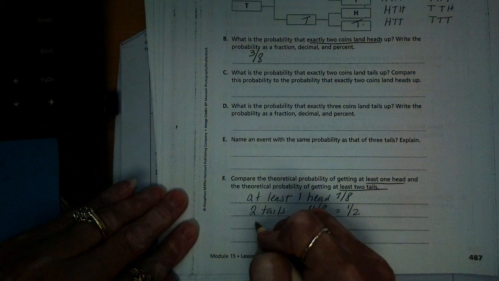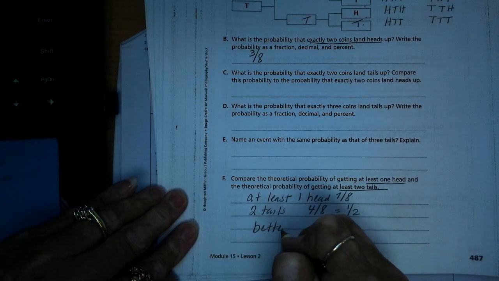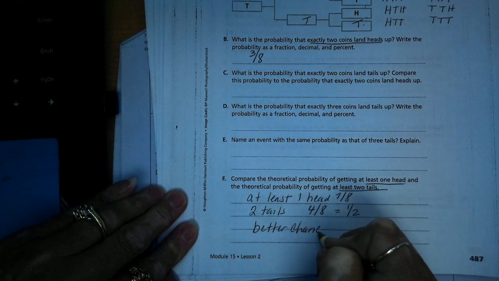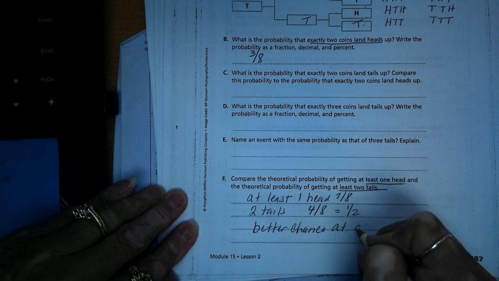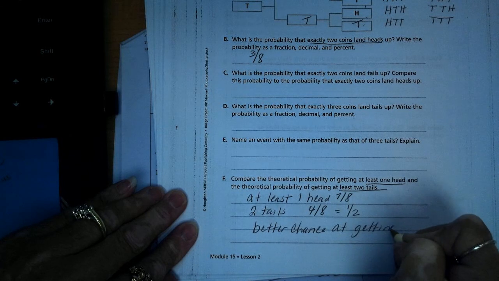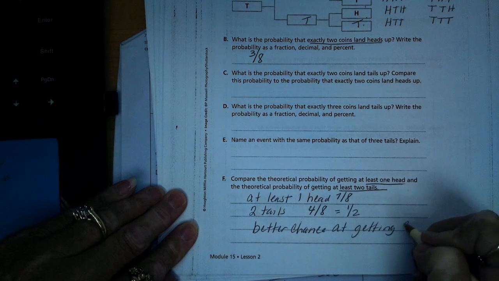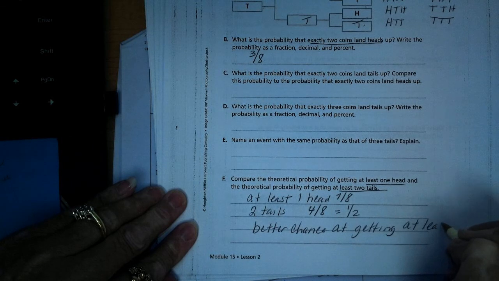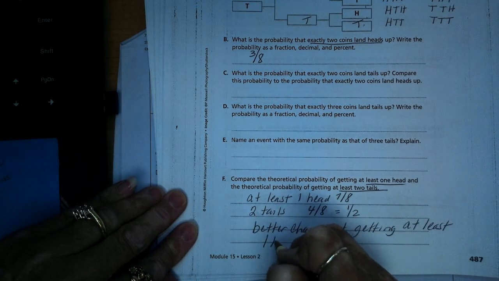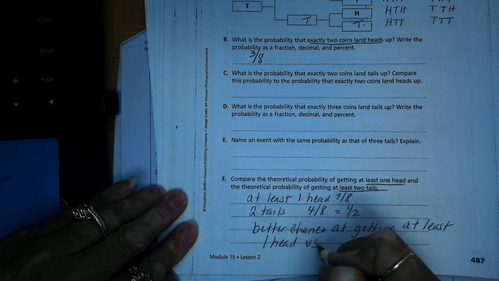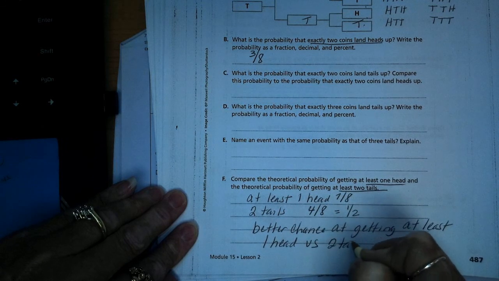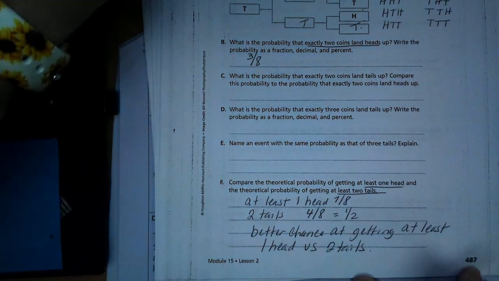So you have a better chance at getting at least 1 head versus 2 tails. So that's what they're asking for.